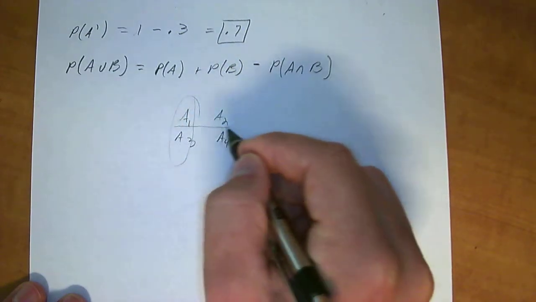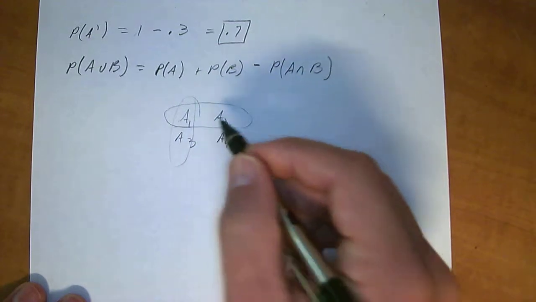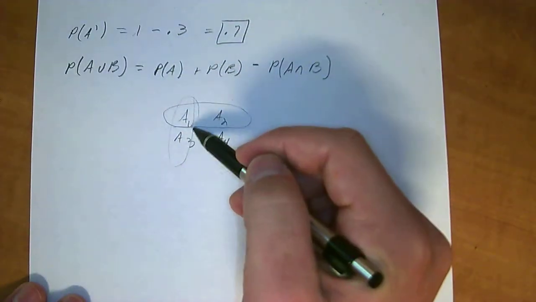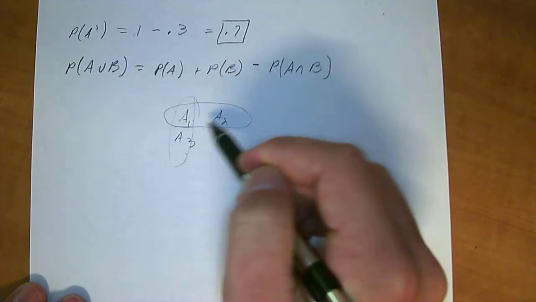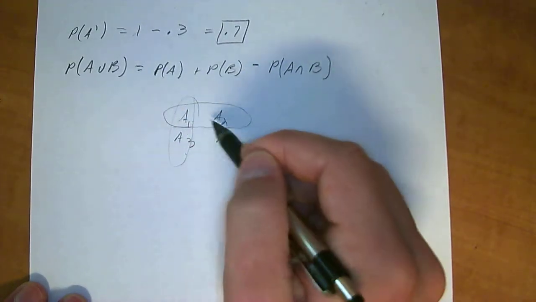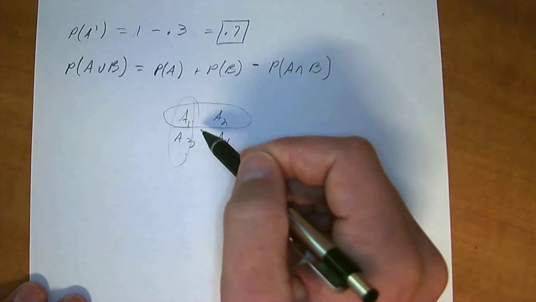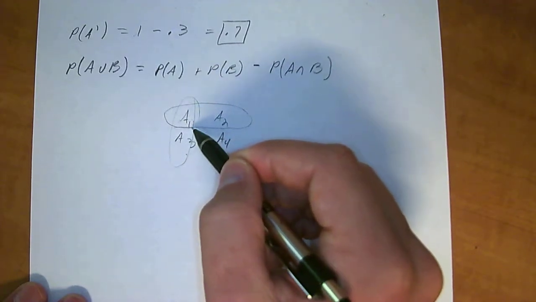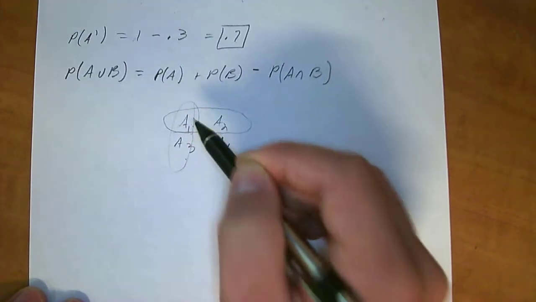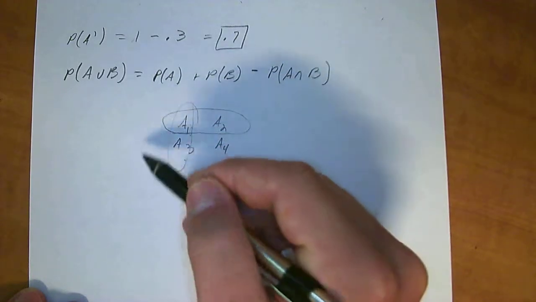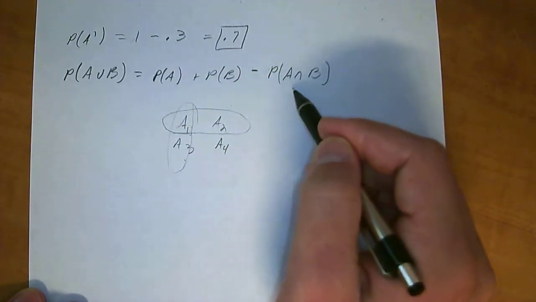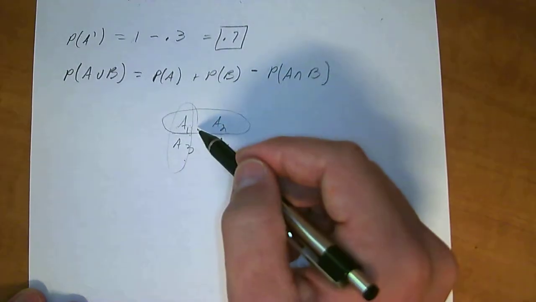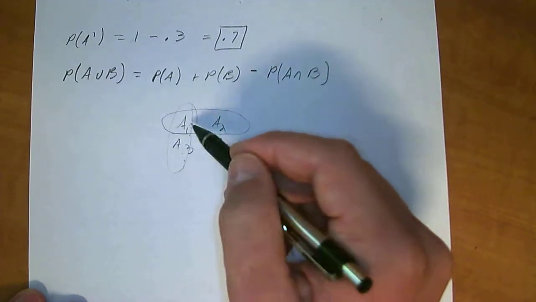Let's say they're lined up like this, and say this column is the probability of A, this column is the probability of B. The probability of A is A1 and A3 combined out of 4, and the probability of B is A1 and A2 out of 4. But you see we're counting A1 twice.